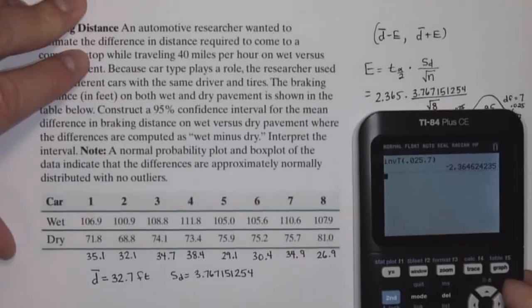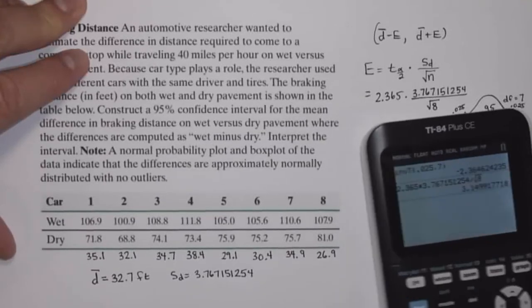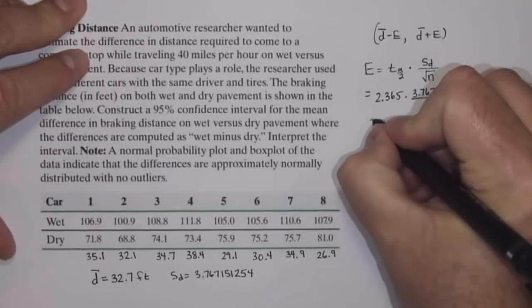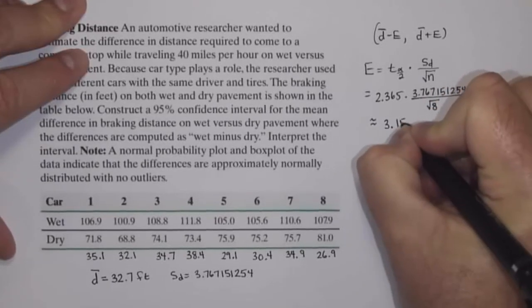So if I punch that in my calculator, 2.365 times 3.767151254 divided by the square root of 8, that is approximately 3.15 if I round to two places. So this is approximately 3.15.